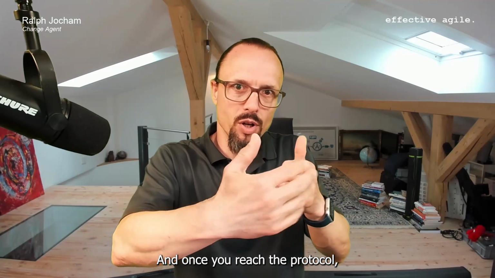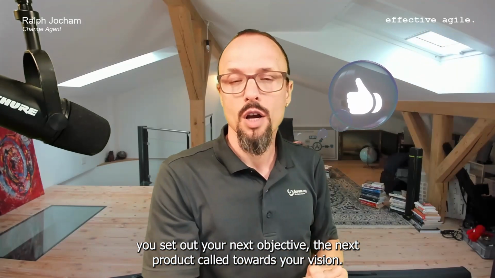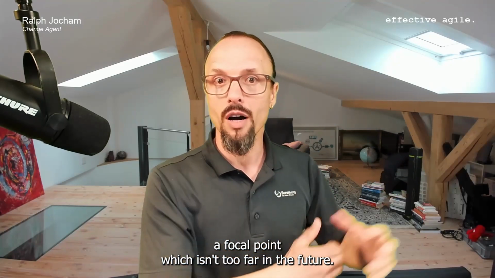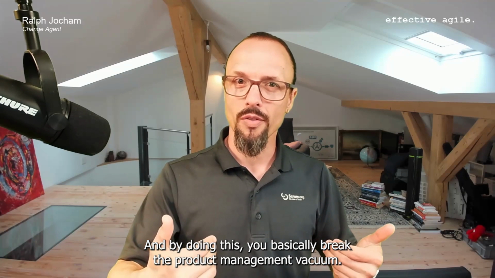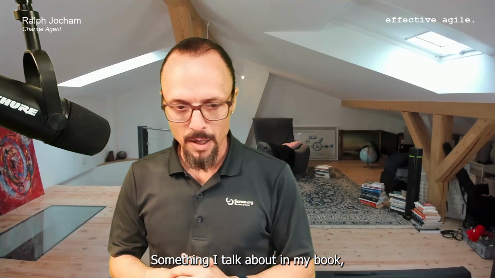And once you reach the product goal, you set out your next objective, your next product goal towards your vision. So it always gives you an anchor point, a focal point, which isn't too far in the future. And by doing this, you basically bridge the product management vacuum, something I talk about in my book.